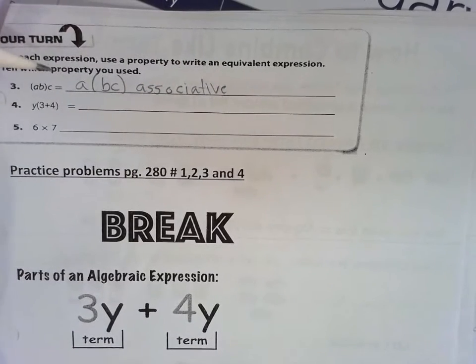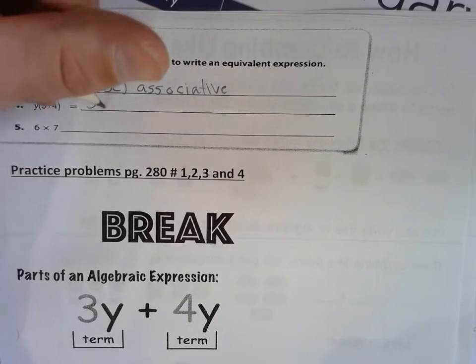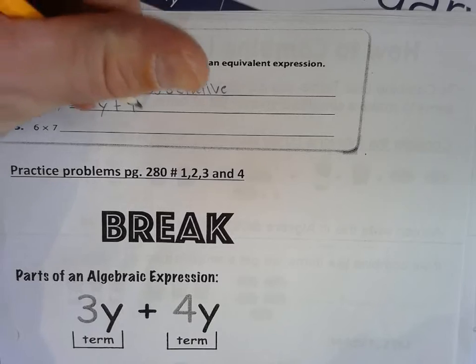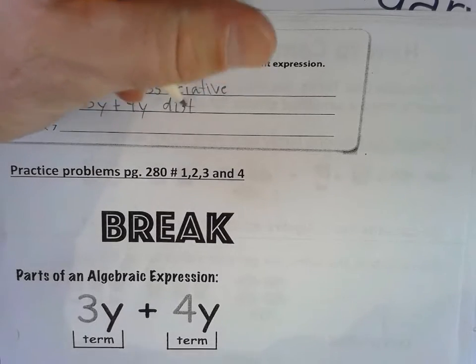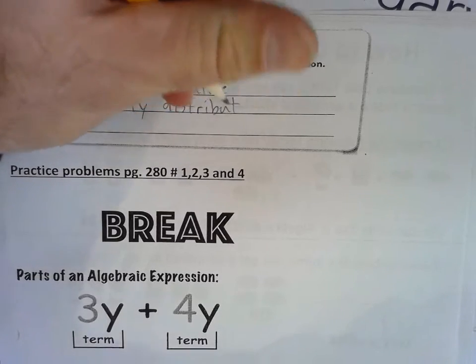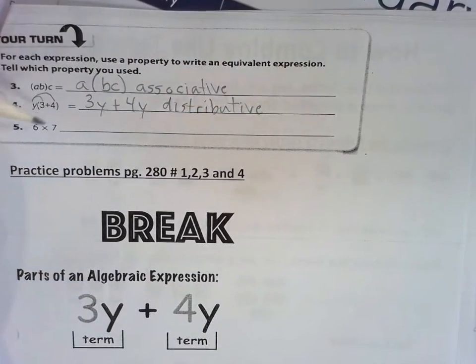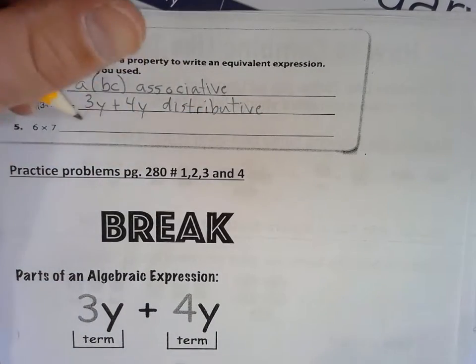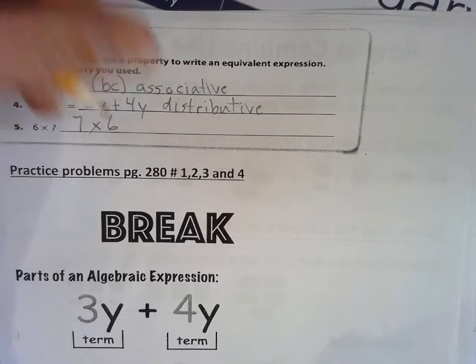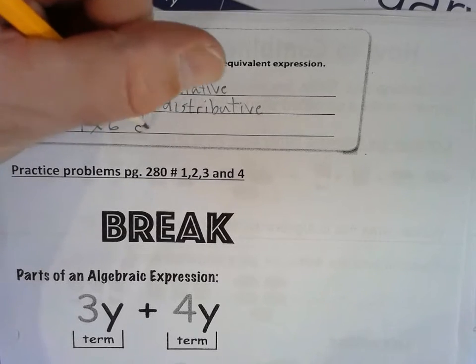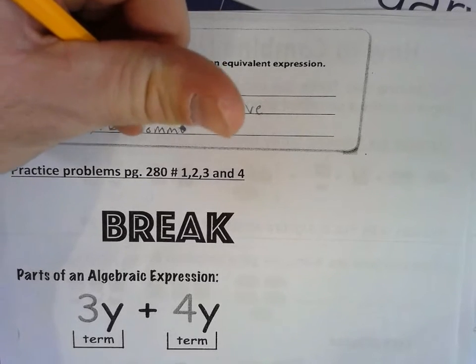This one here, if you distribute the y to the 3 and the y to the 4, you're using the distributive property, and you would get 3y plus 4y. This last one, if you just change the order of those numbers around and put 7 times 6, that's the commutative property.